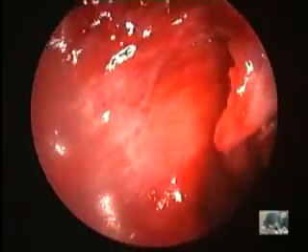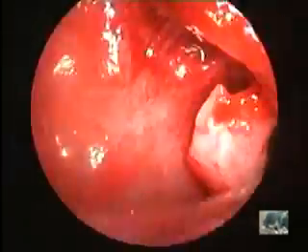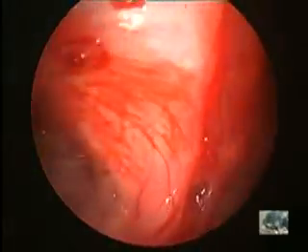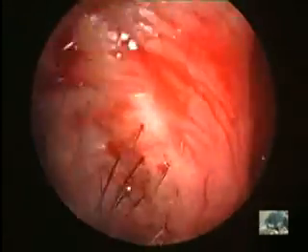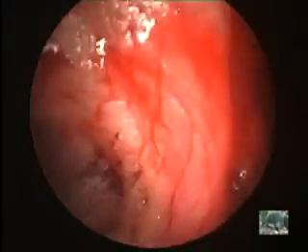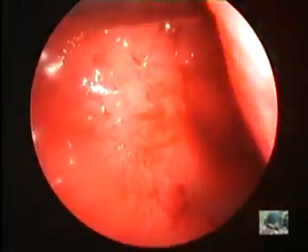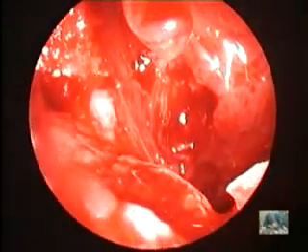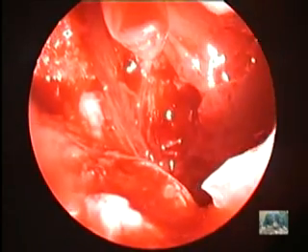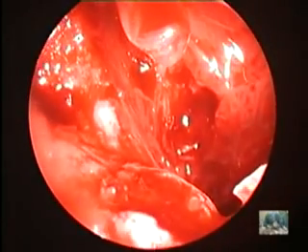Okay. Okay, it's out. Good. Now we can get a better view. Polypoid mucosa. Yes.